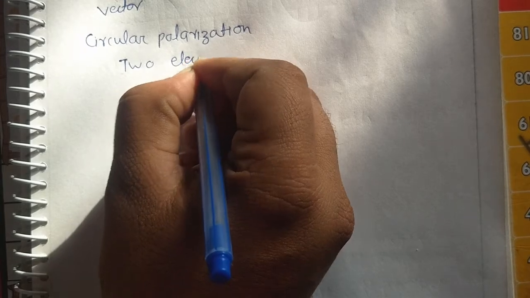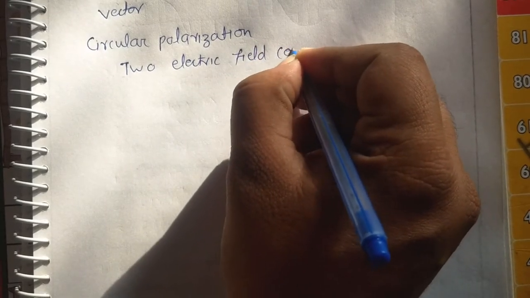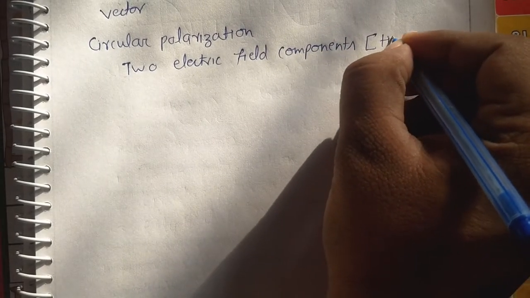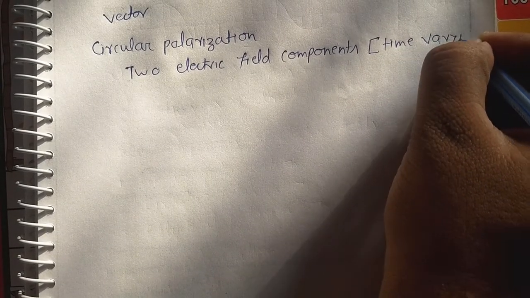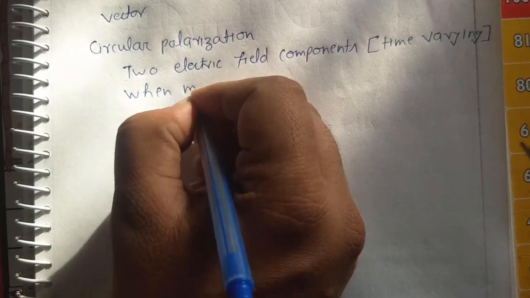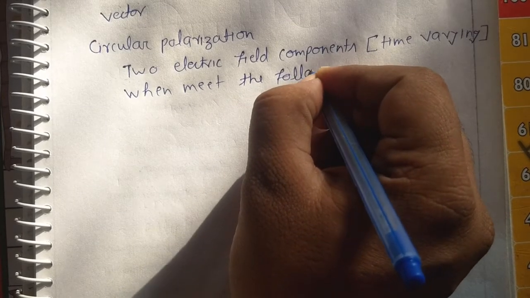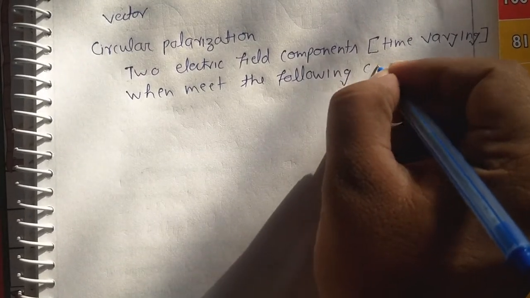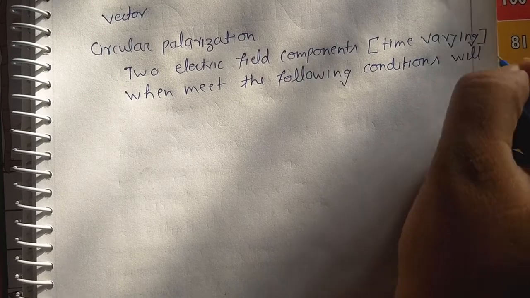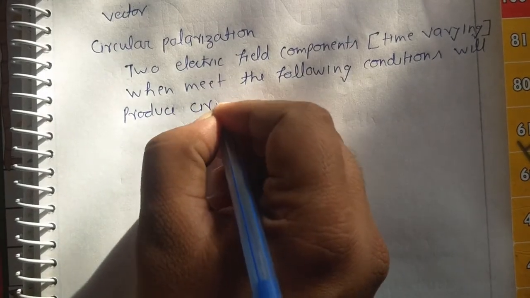Two electric field components (time varying) when they meet the following conditions will produce circular polarization.